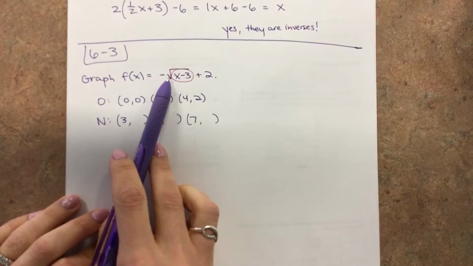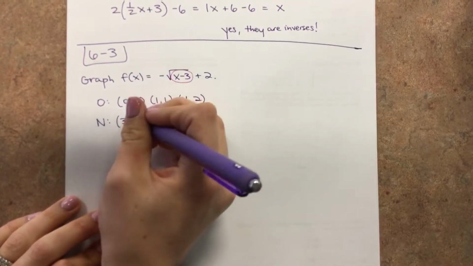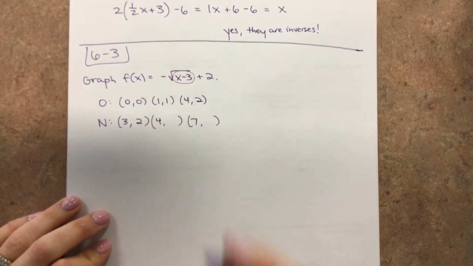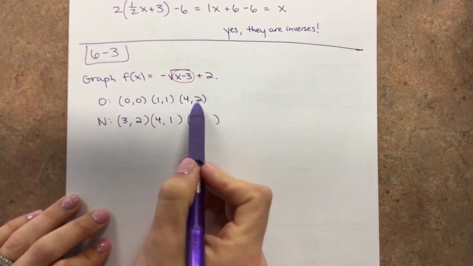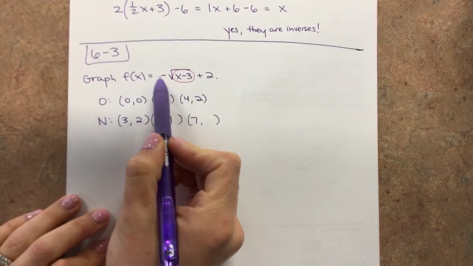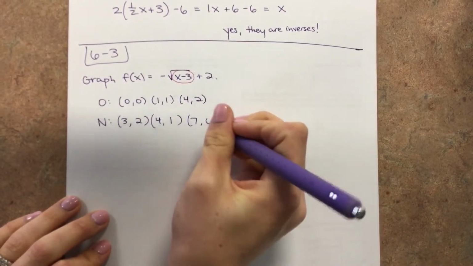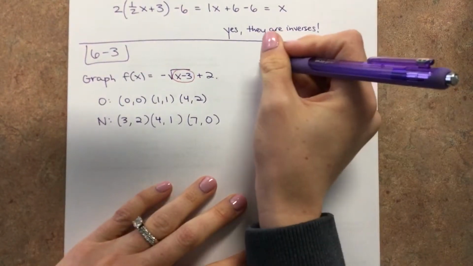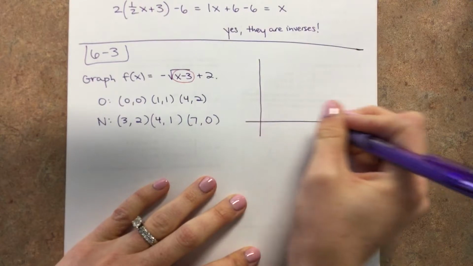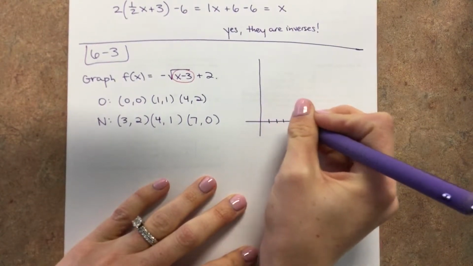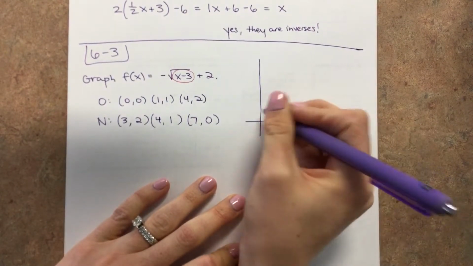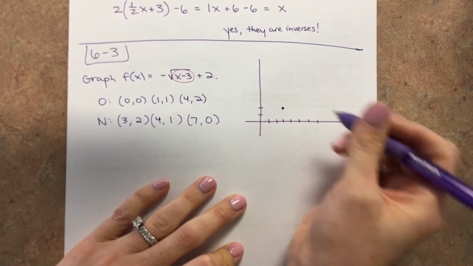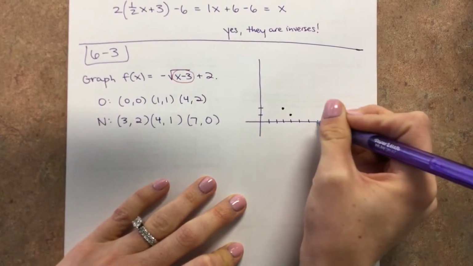So 0 times -1 is still 0, plus 2 would be 2. 1 times -1 would be -1, plus 2 would be 1. And then 2 times -1 would be -2, plus 2 would be 0. So these are the 3 points that you'd get. So we want to start by graphing them. Okay, so 3, 2 is right there, and 4, 1, and then 7, 0.